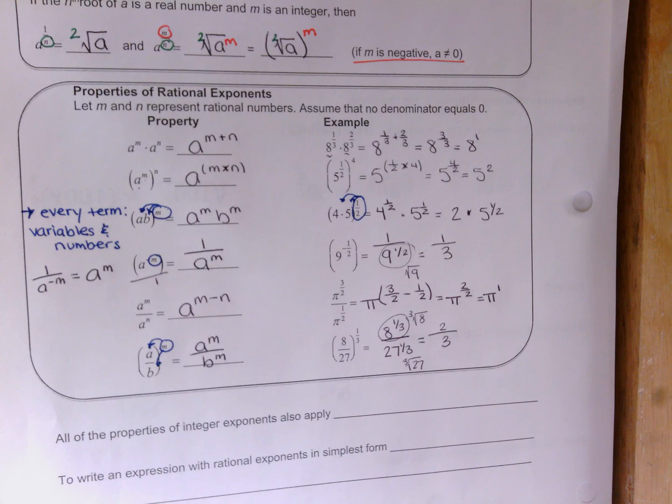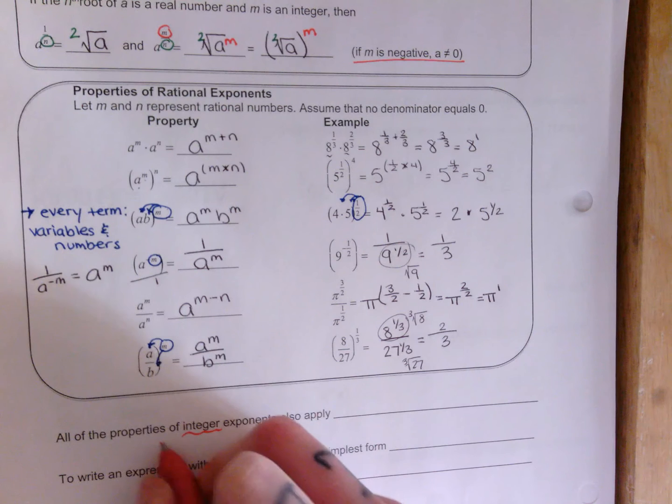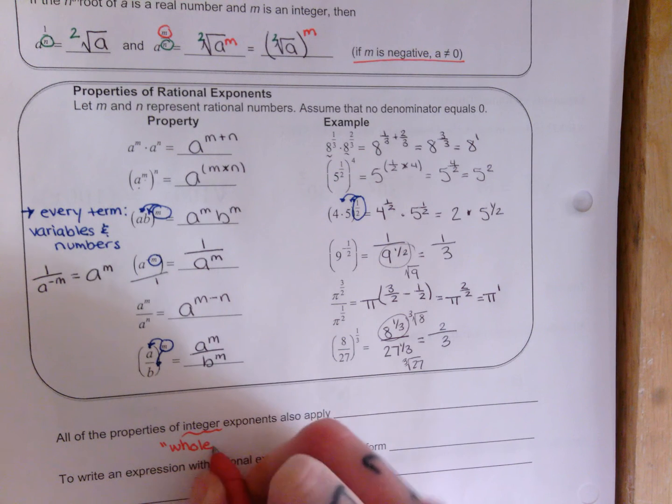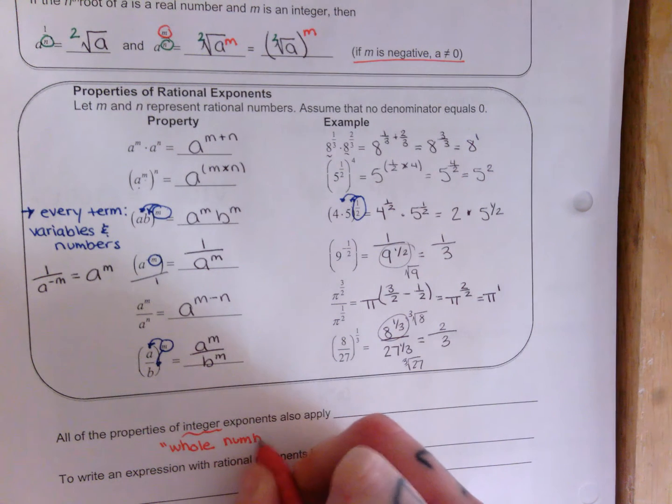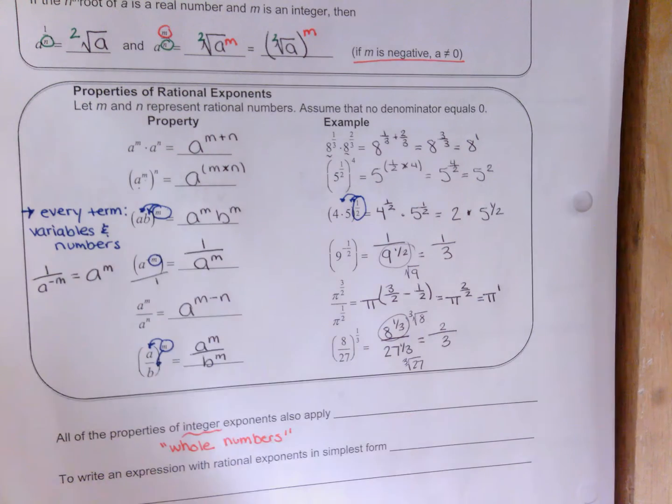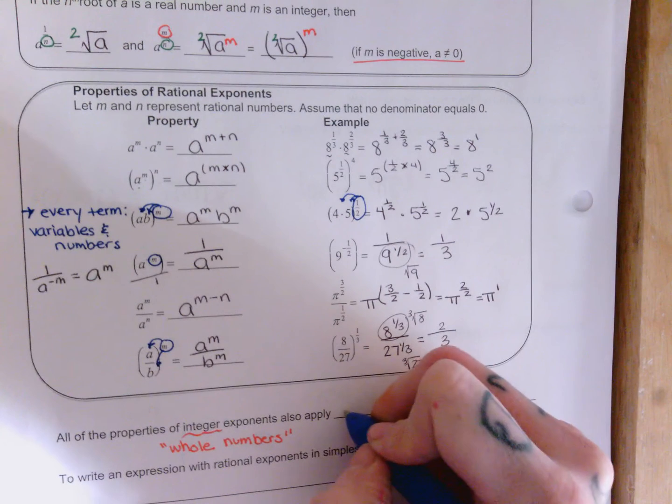So all of the properties of integer numbers, meaning whole numbers, apply to rational exponents.